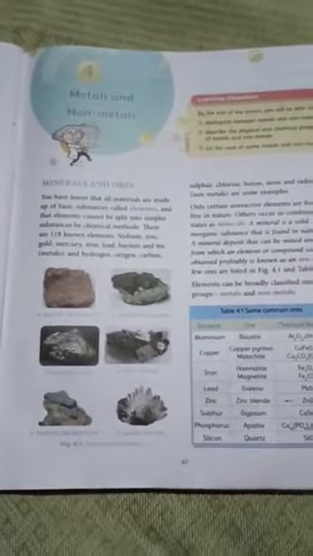Hello everyone. So today I will be discussing chapter number 4, that is metals and non-metals. I will be completing the first half of this chapter, that is up to metals, and the second half will be non-metals. So let's start with it.